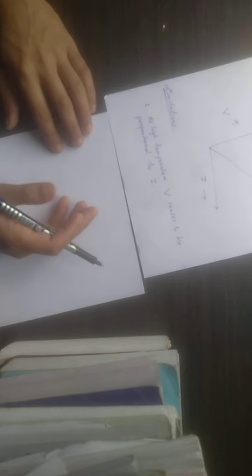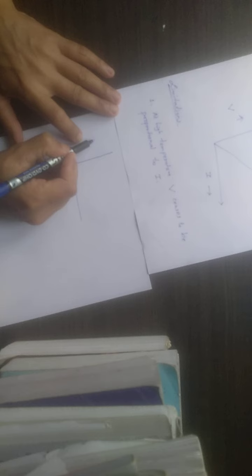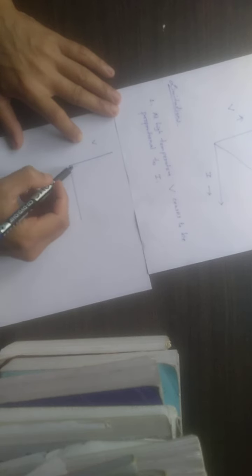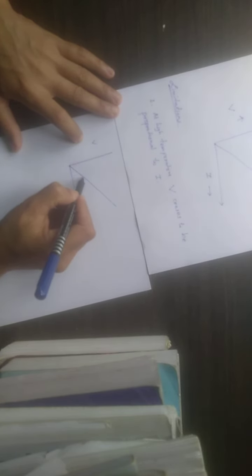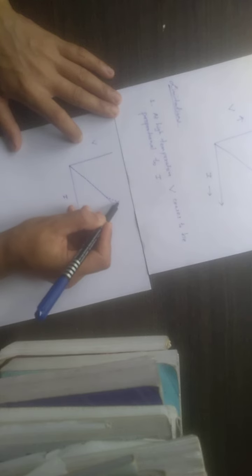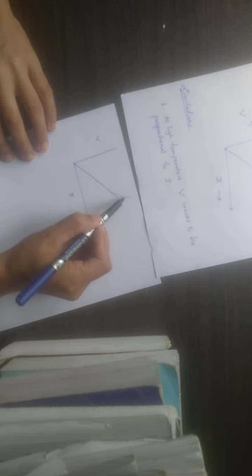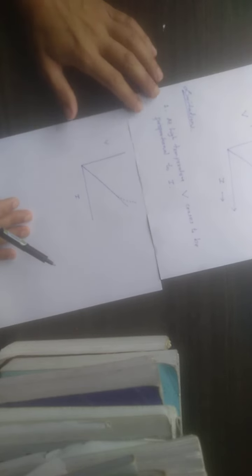That means when you plot a graph between V and I, according to Ohm's law it should be a straight line graph. But at high temperature, this graph does not become a perfect straight line, as V ceases to be proportional to I. So this is our first limitation.